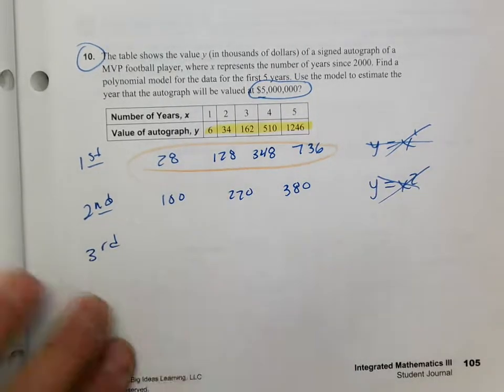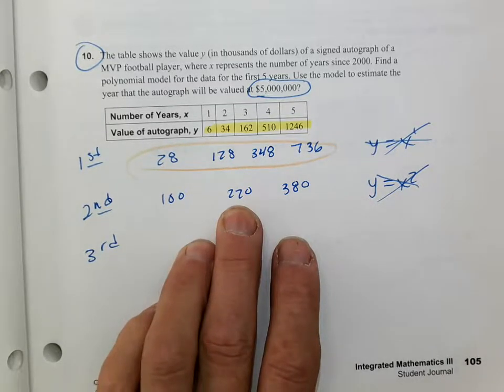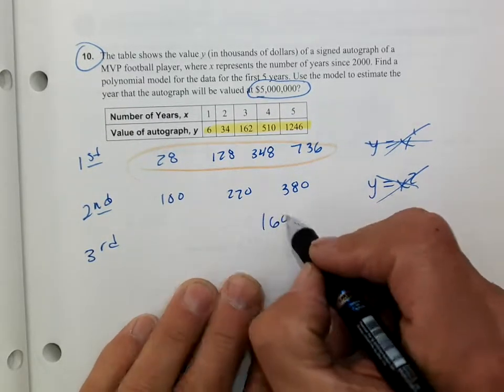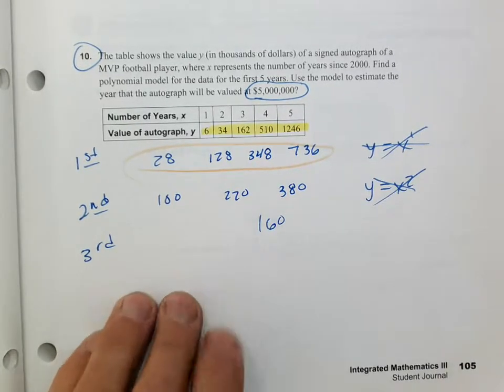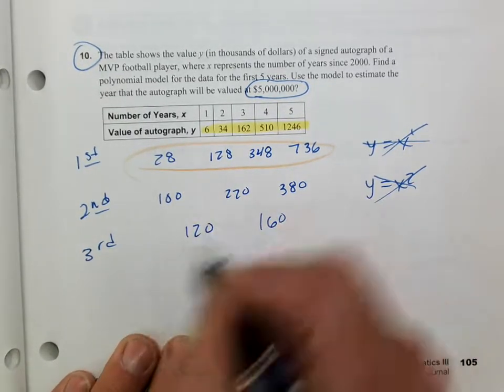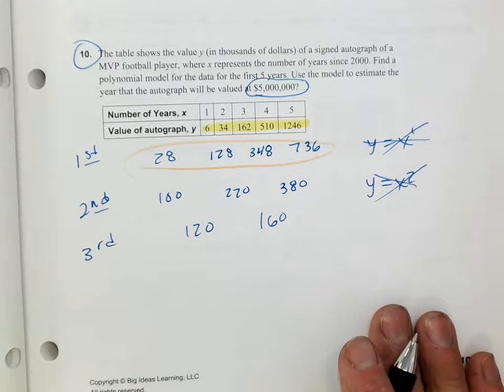Okay, let's try third. I'm going to go 380 minus 220. I get 160. I get 220 minus 100, and I get 120. So they're pretty close there, and we don't really have another choice because we're out of numbers, right? So those are pretty darn close.